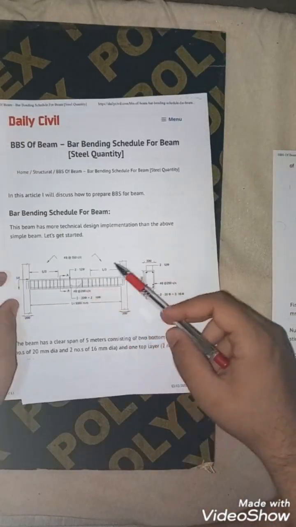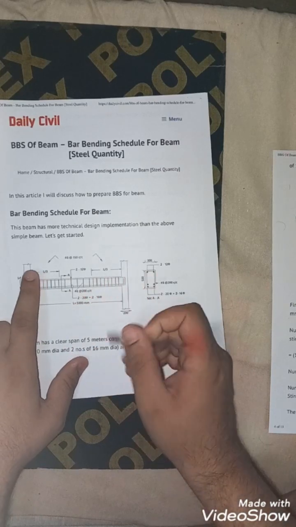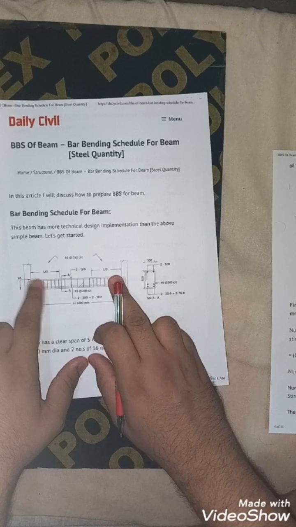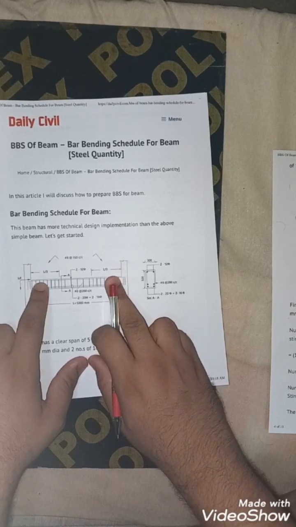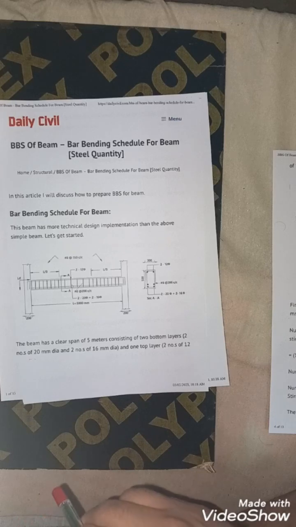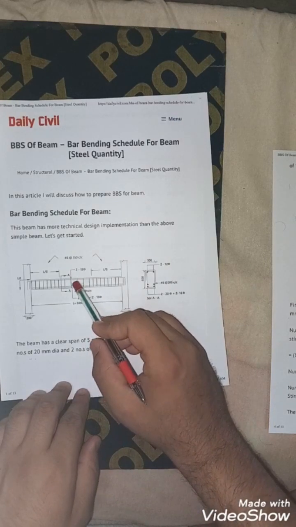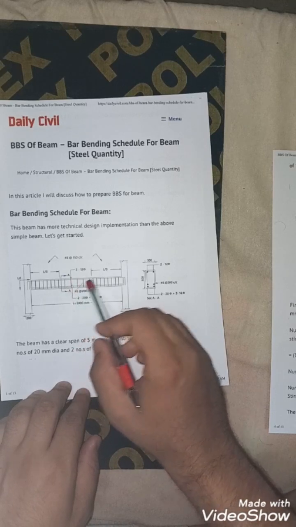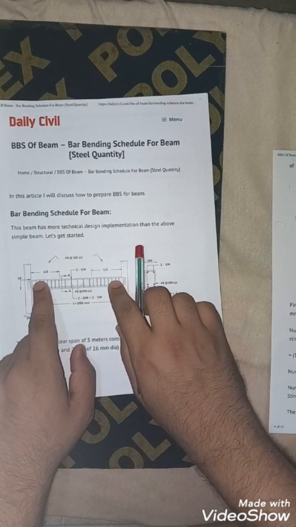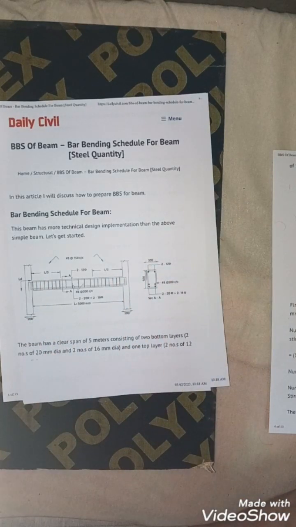In this drawing there are two end parts, zone L by 3, L by 3, where we are using center to center distance 150. On the middle side we are using center to center distance 200, because this is the comfort zone. And these two sides are the tension zones, so I will use center to center distance 150 millimeter.